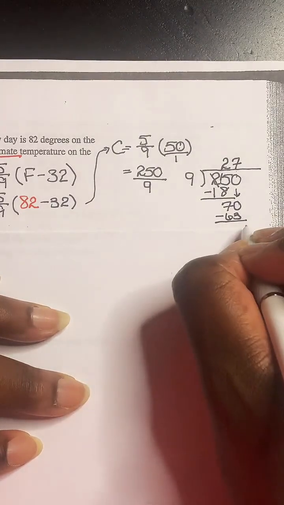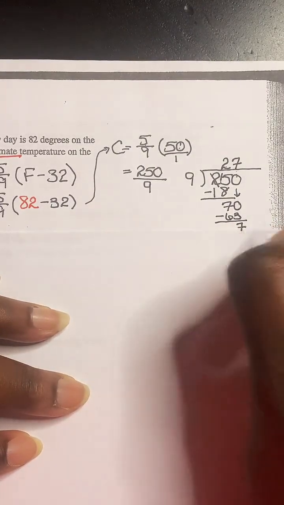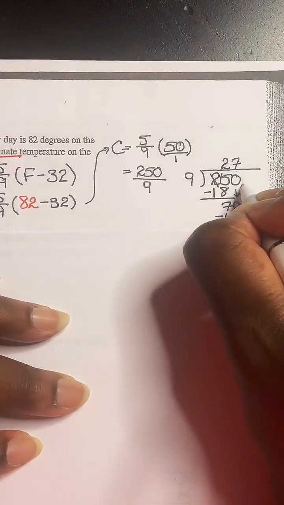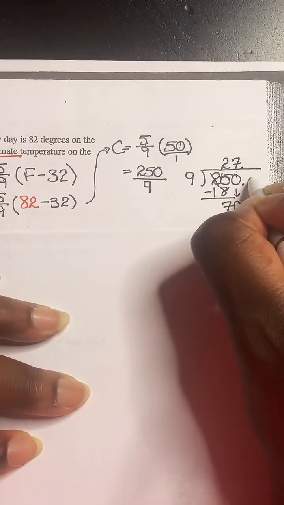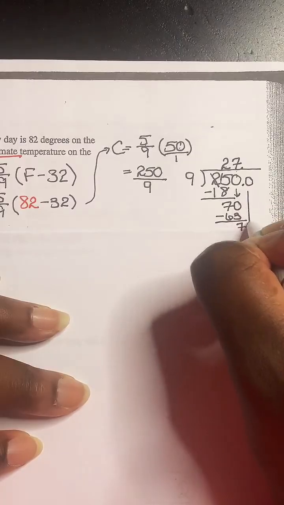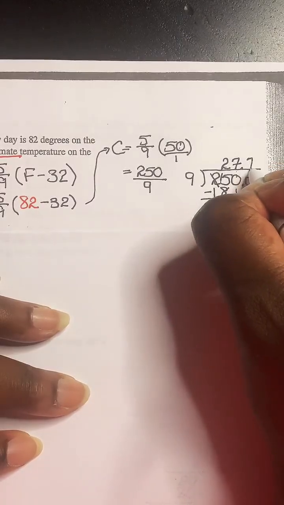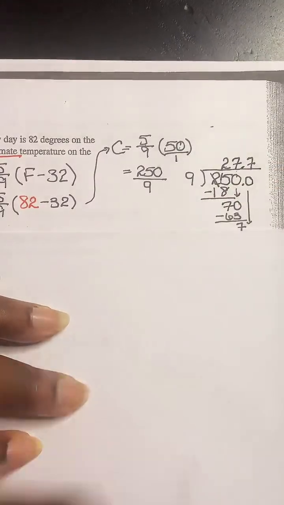Do the division again, I'm going to get a 7. So it looks like even if I make it a decimal, and I add another 0 to make it 70, I'm going to still get this same 7 repeating over and over and over.